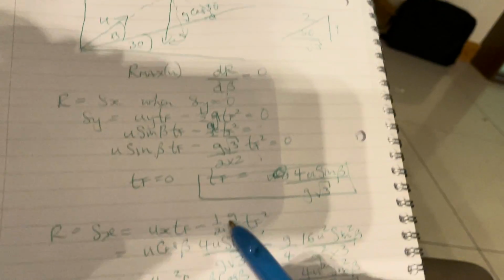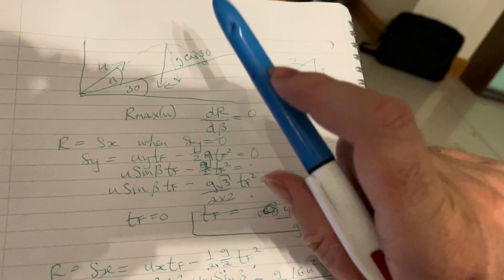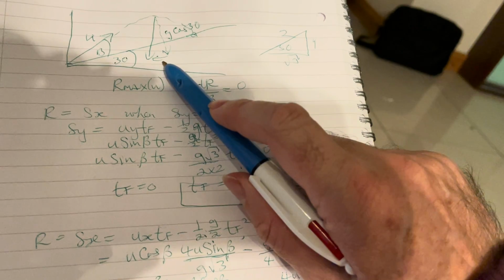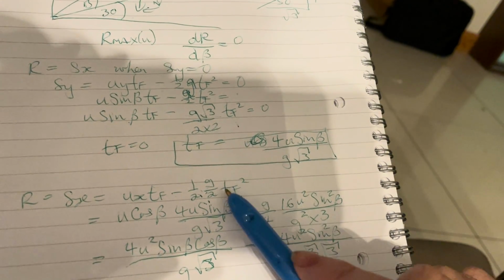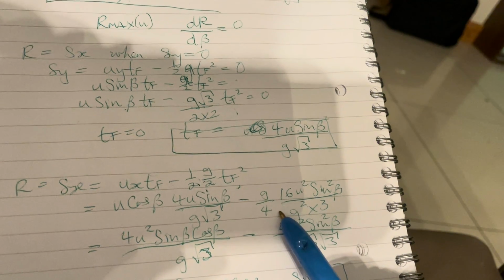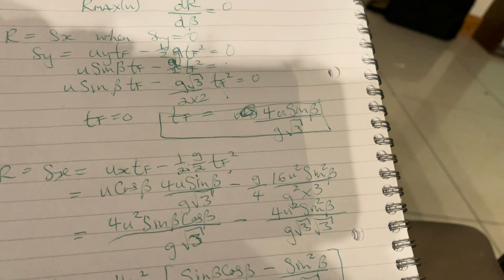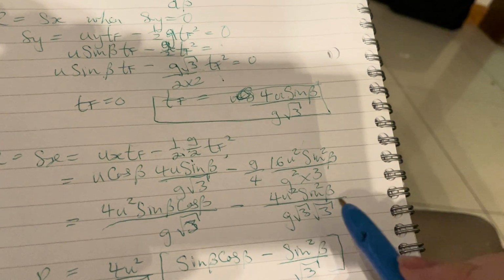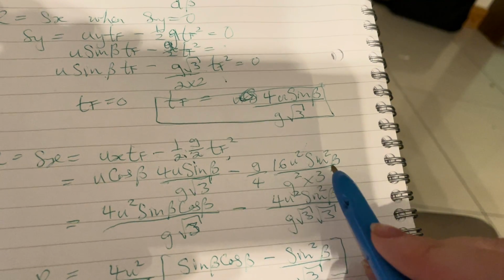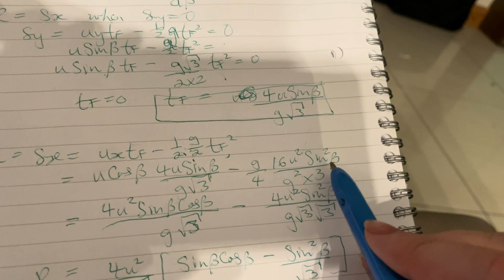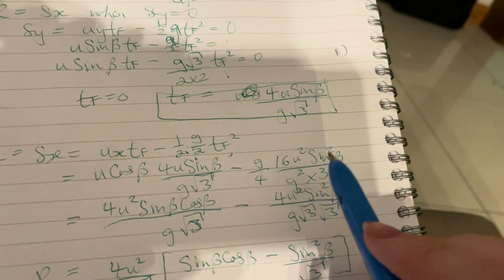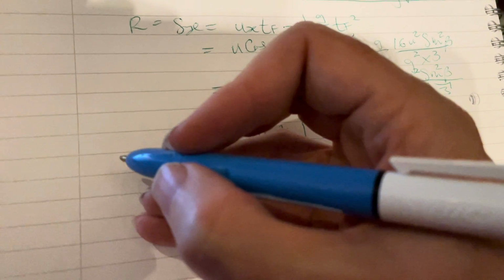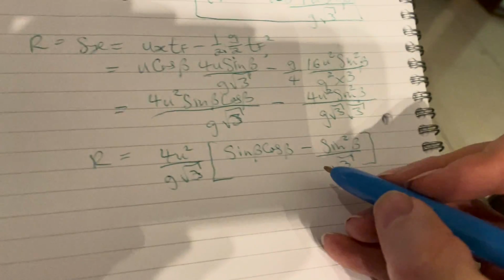The a is going to be the g sine 30, which is a half. Okay, so it's a g over 2, so g over 4. It's the time squared, so it's 2 root 3's. There's no cancellation there. 16 u squared sine squared beta. Yeah, okay, seems okay. Okay, in terms of u.